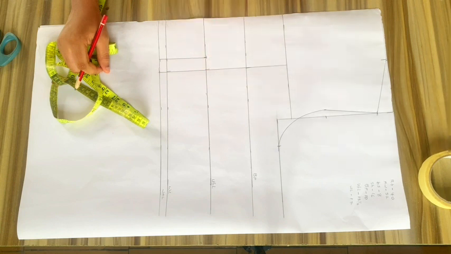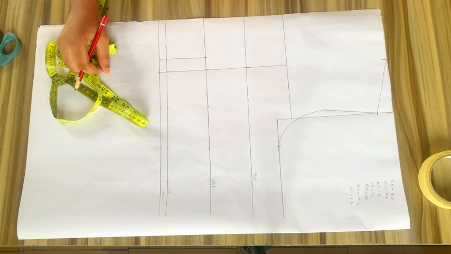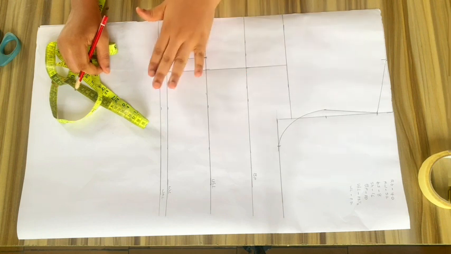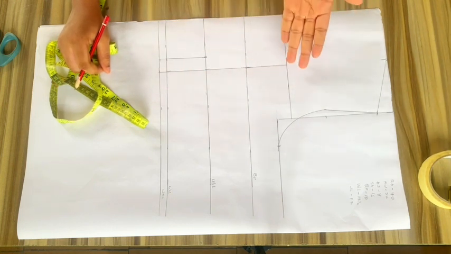So if it is a client that has much flesh in her boobs, you can use 3 inches for the cup size. Now, if it is someone that is on an average boobs flesh, you can use 2.25 for the cup size. And if it is someone that does not have flesh in the boobs, you can use 1.75 for the cup size, or even 2 inches for the cup size.